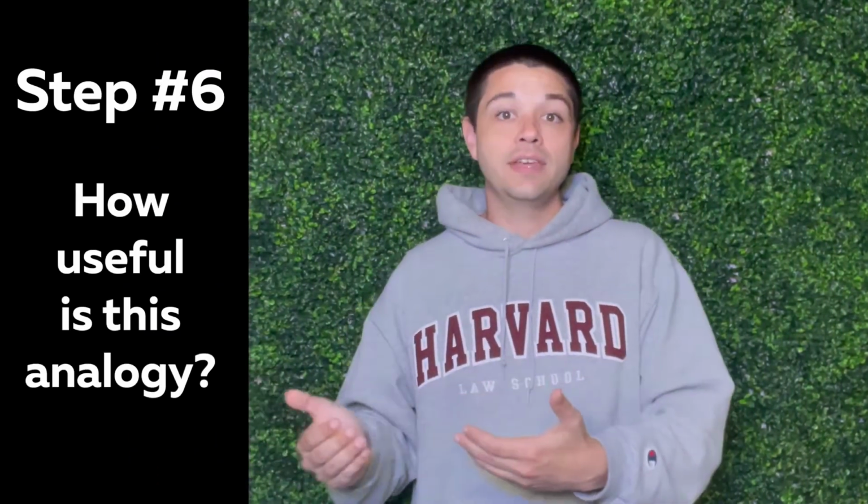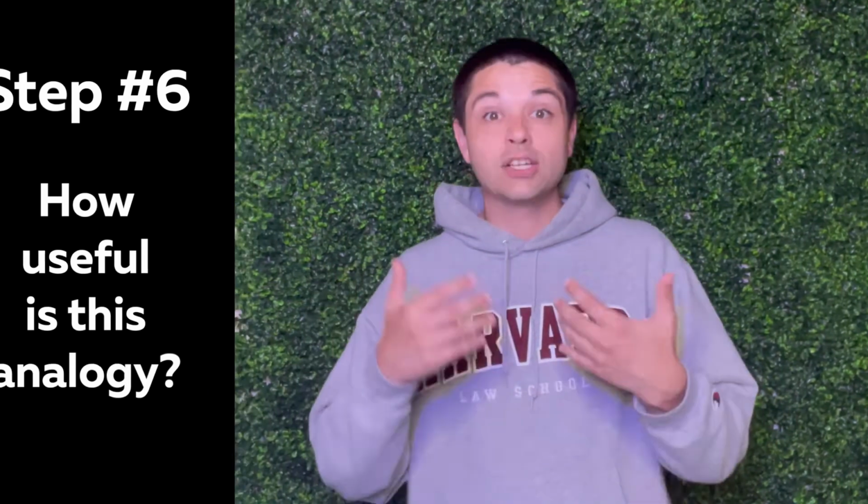And the last step of the 6 steps of using an analogy in the classroom and using an analogy to teach is to see where this concept is applicable and how well it helps us understand the information that we're trying to get across to our students. We should be able to draw some conclusions using this analogy, and we should be able to make some evaluations using this analogy. If we can't, it's probably not very useful.